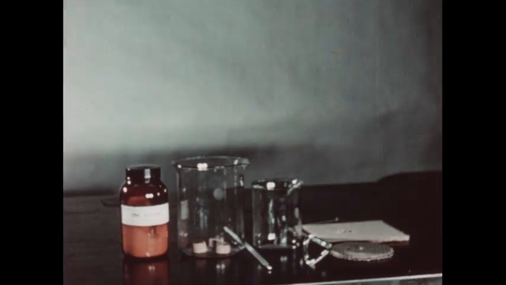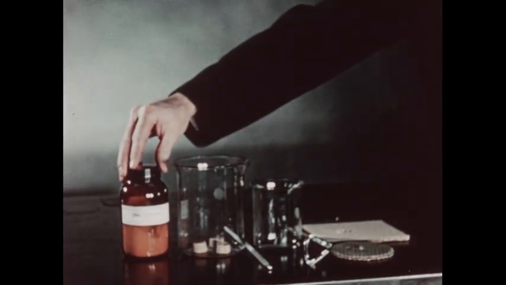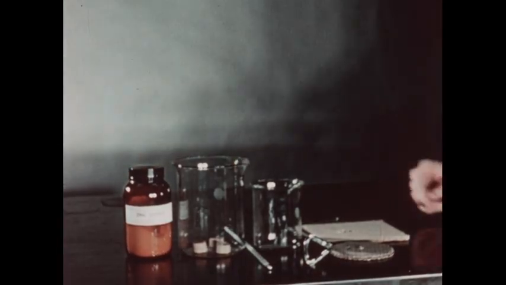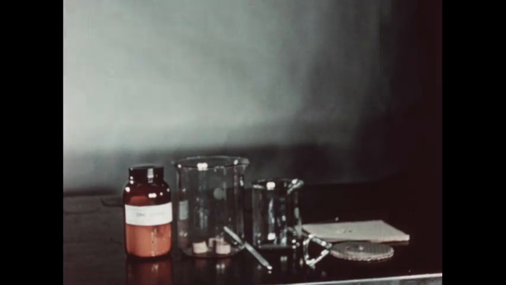The solute which we will use in this experiment is zinc sulfate, which has a positive heat of solution. That is, it dissolves in water with the evolution of heat.